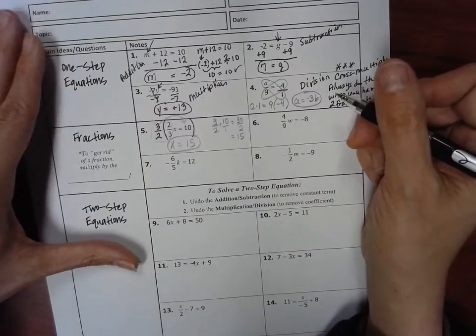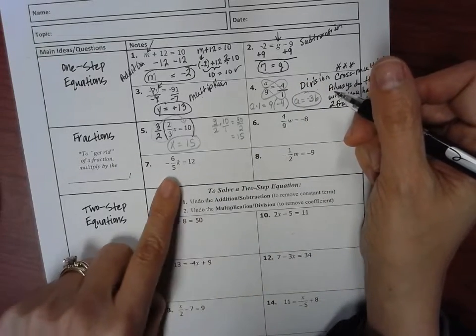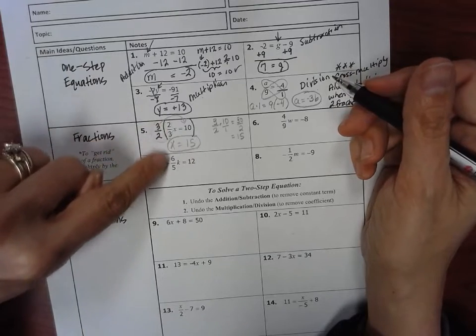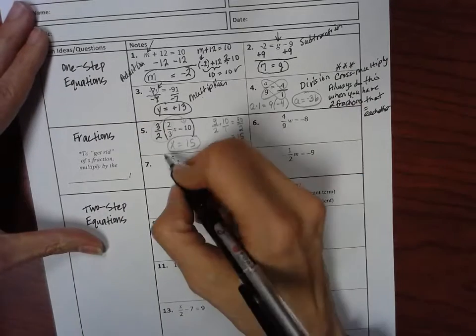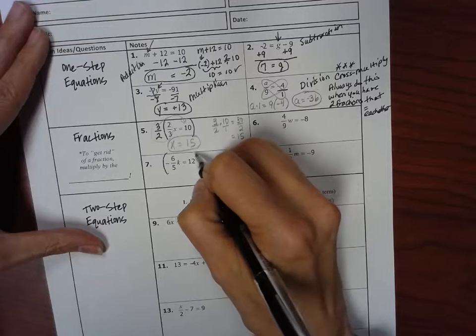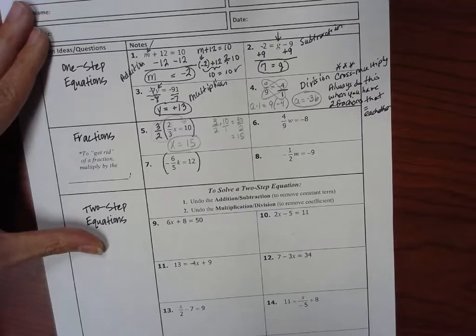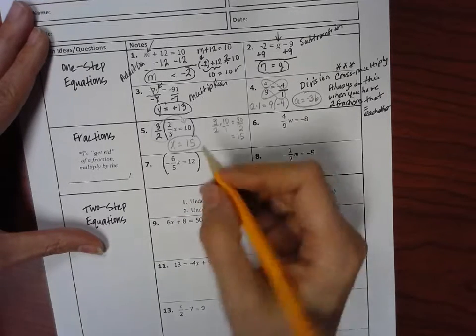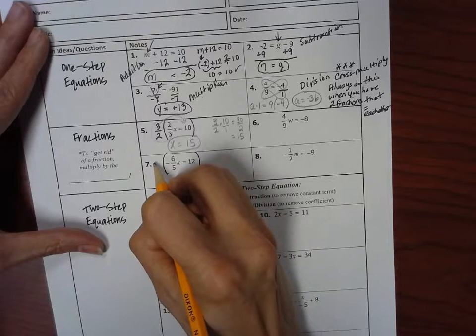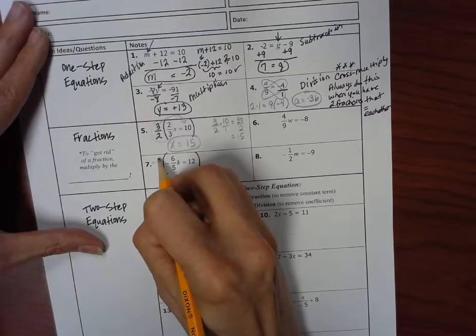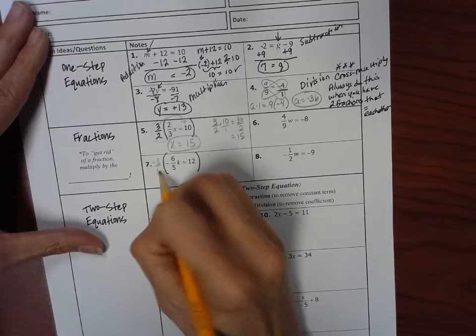Let's do this one, because this one was positive and this one's negative. So you're going to flip this thing upside down and multiply it. So let's say we multiply the entire thing by 5 over 6.